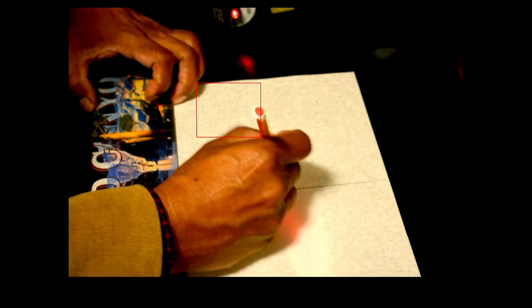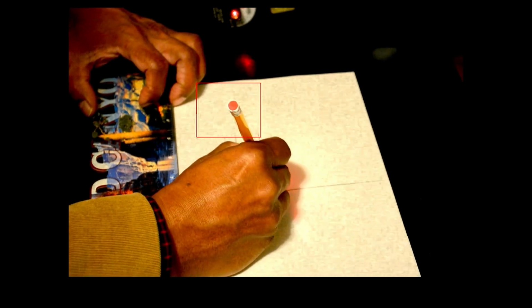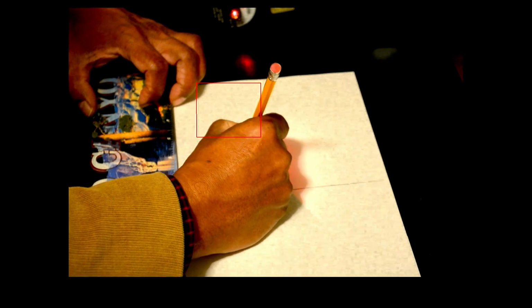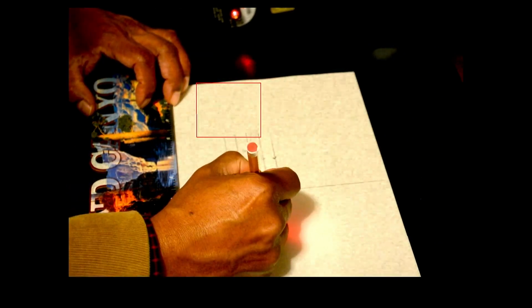So you see that all of those reflected rays converge to a point, and actually this point is called the principal focus. And this is the pole of the mirror. So P to F is the focal length.